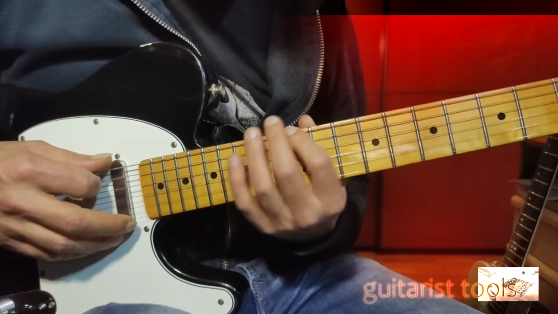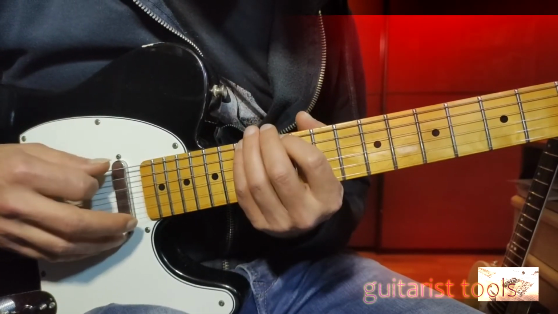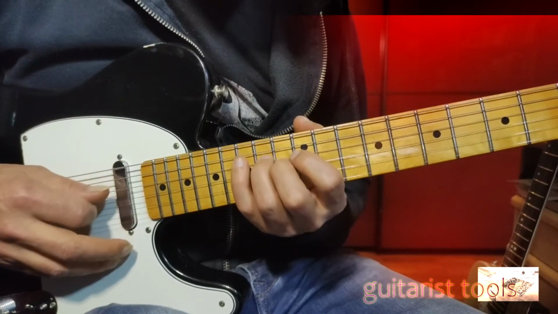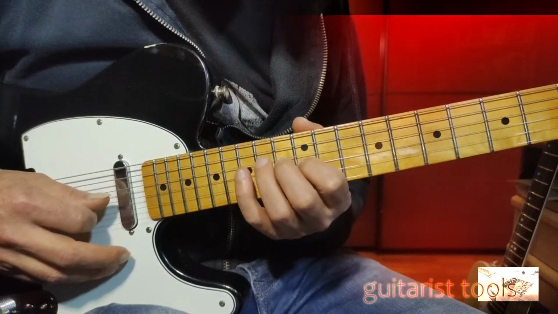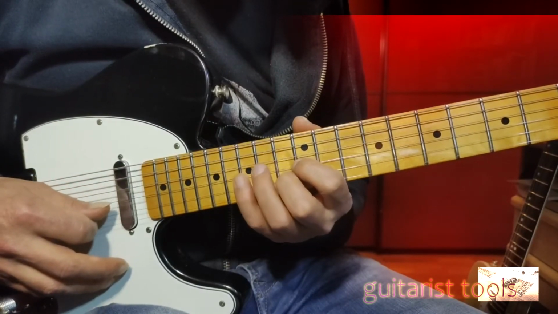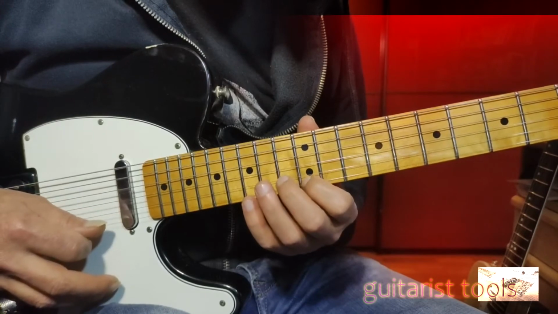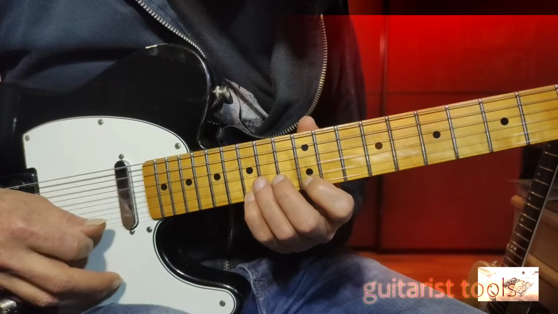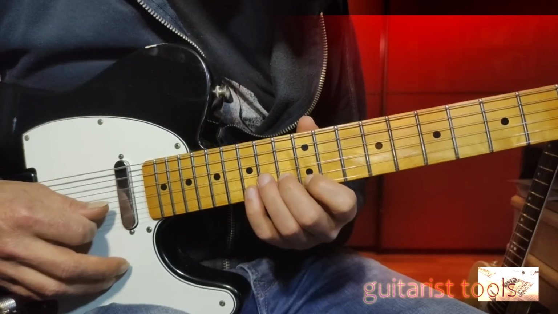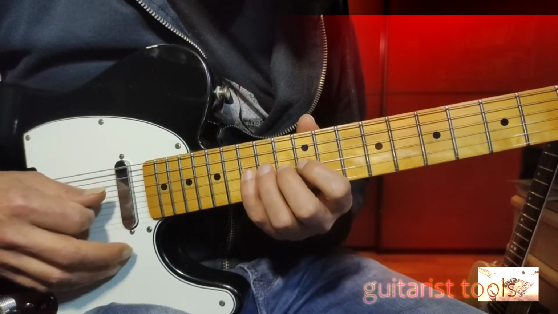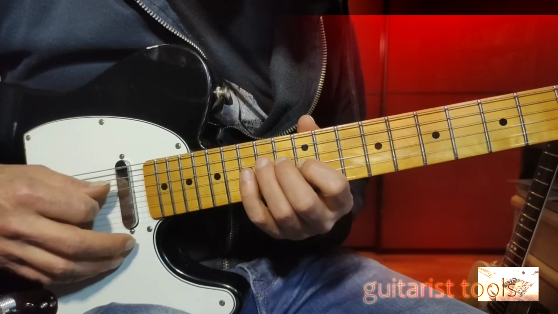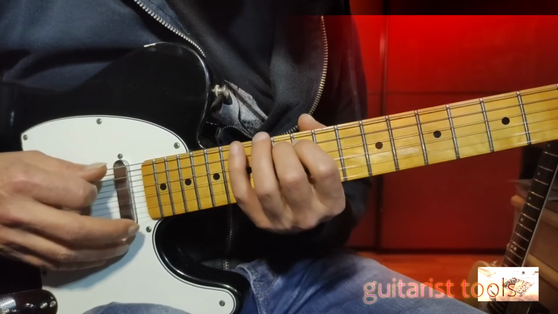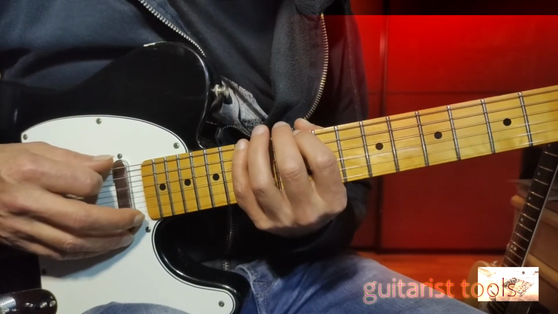So third, fifth, seventh, root, third, fifth, seventh, root, third, fifth, we return, fifth, third, root, seventh, fifth, third, root, seventh, fifth, third.